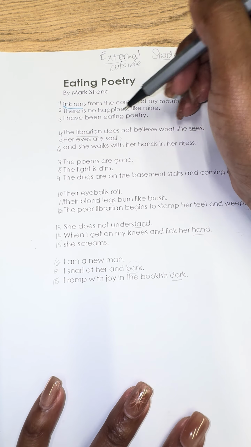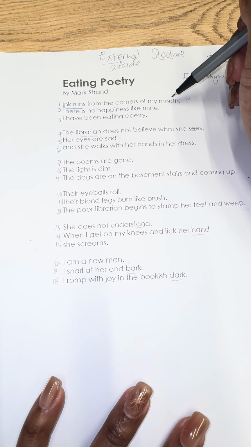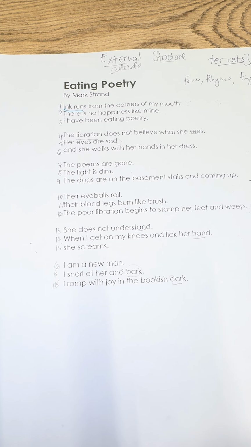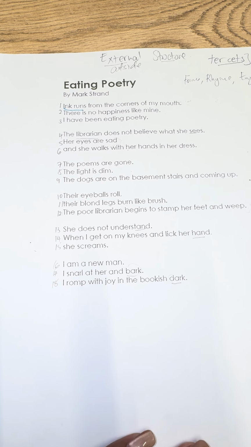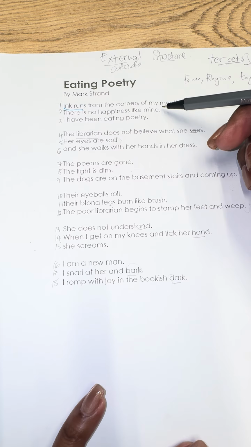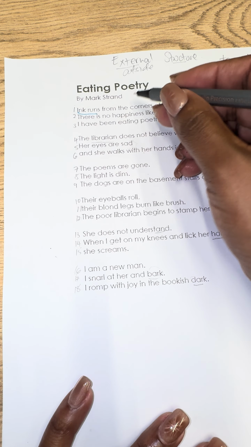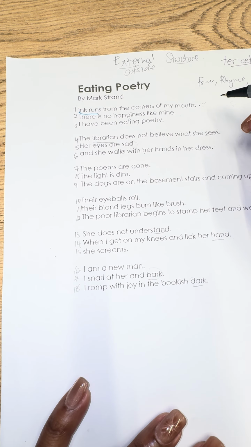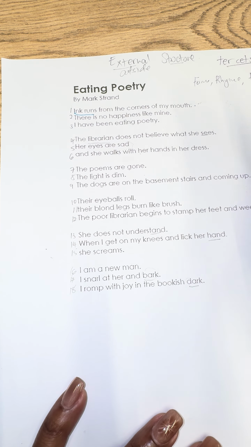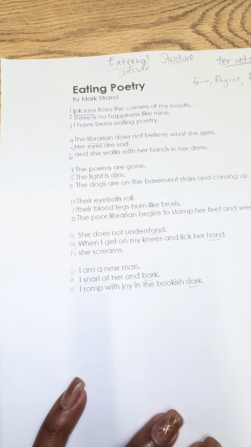So the fact that now the ink runs from the corners of his mouth tells the reader that the speaker has consumed too much poetry, or a lot of poetry. Like there's literally ink that's coming out of his mouth. There is no happiness like mine. So in other words, he's passionate about poetry, and he says that poetry is his passion and nothing makes him as happy as poetry does.